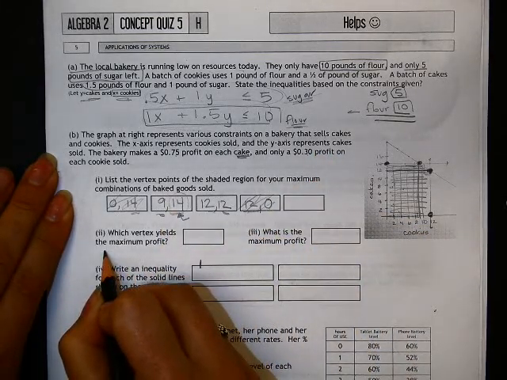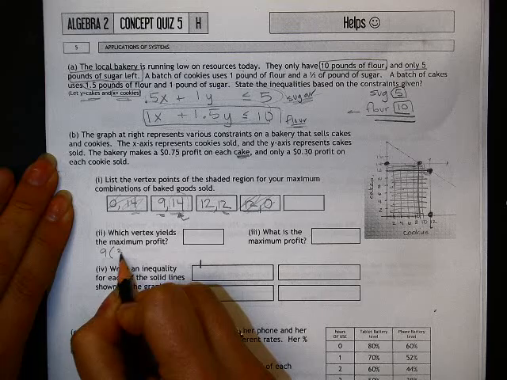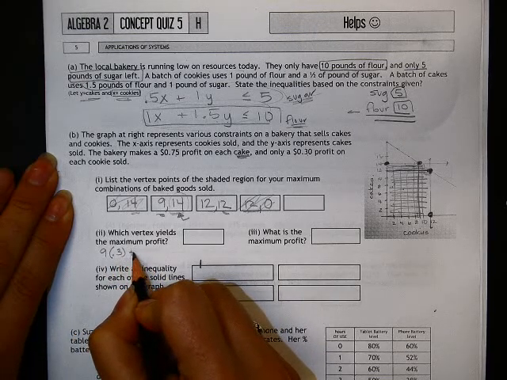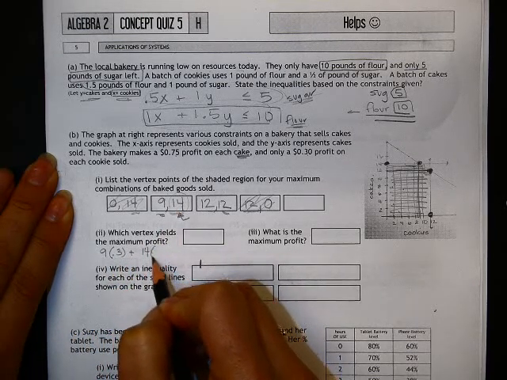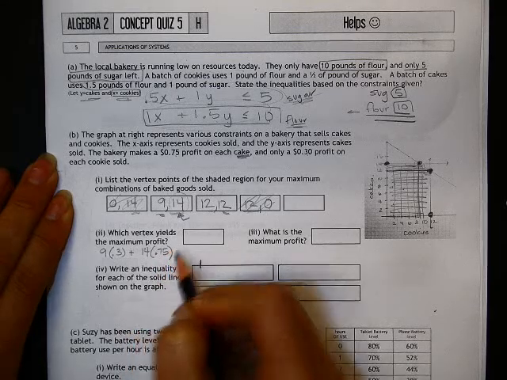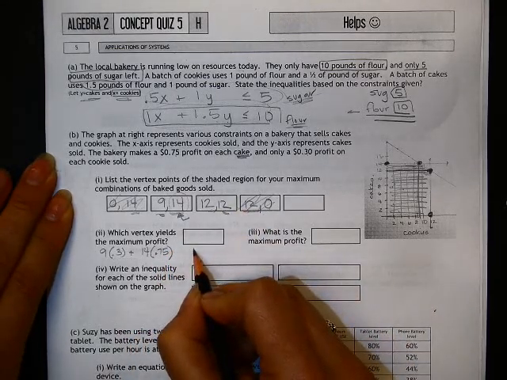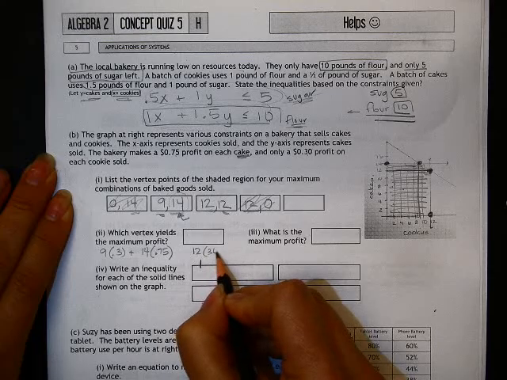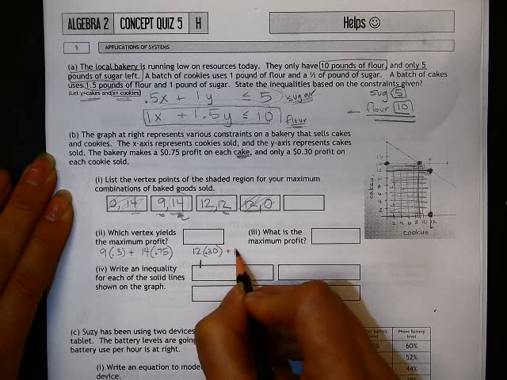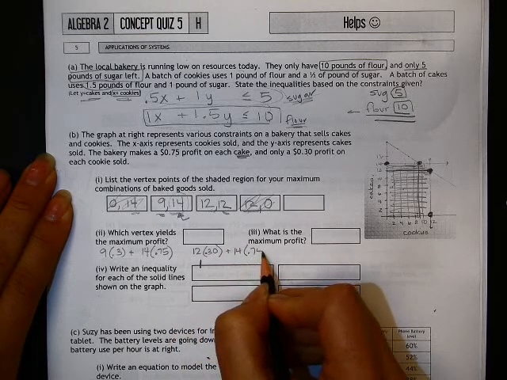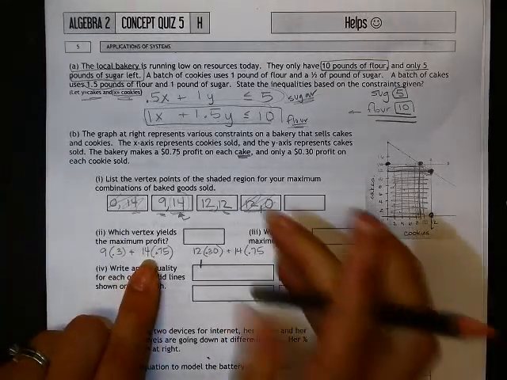So I would have 9 times 30 cents plus 14 times 75 cents, or I would do 12 times 30 cents plus 12 times 75 cents.